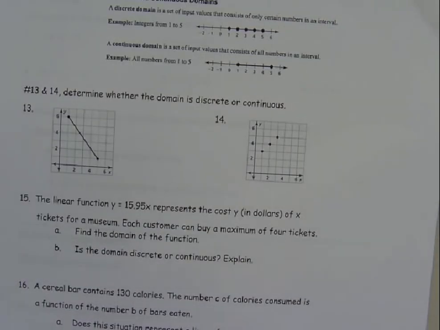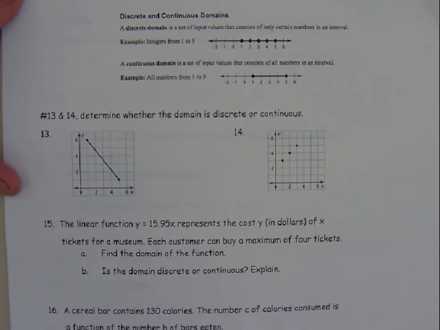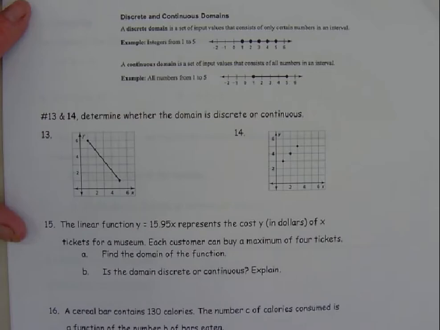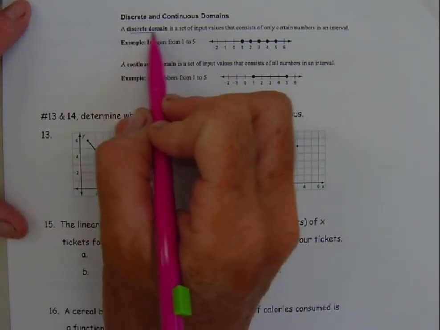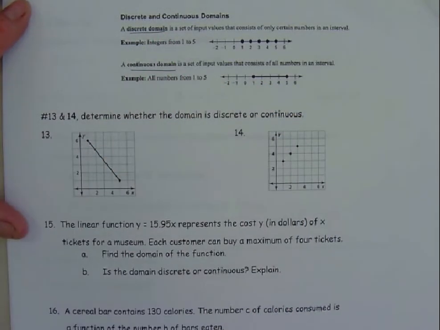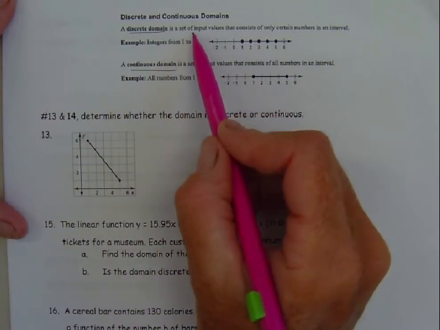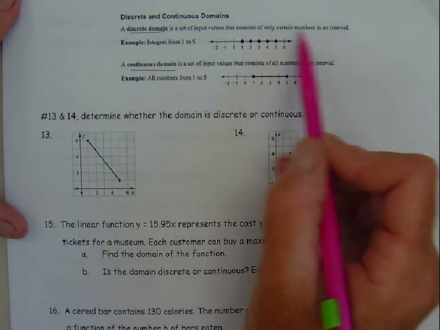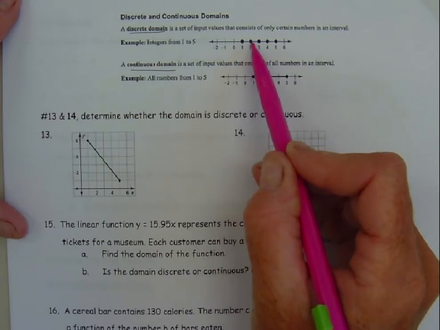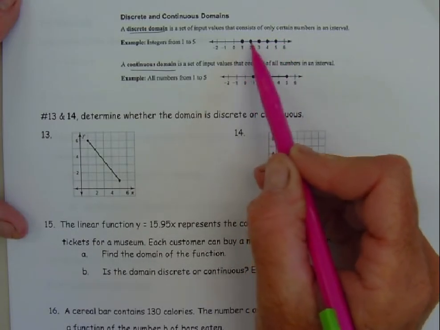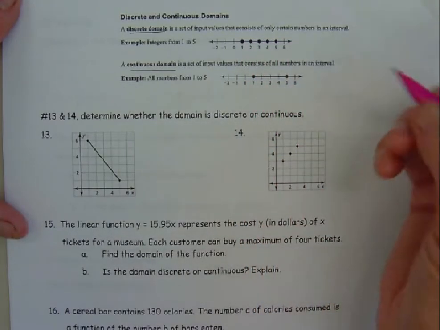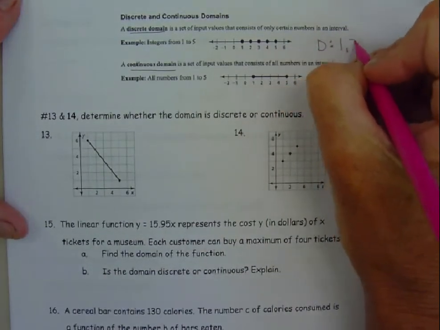So the next thing we're going to talk about is whether something is discrete or continuous. When we look at graphs, you're going to look at these things called discrete domains and continuous domains. A discrete domain is the set of input values that consist only of certain numbers. So for example, if you notice, these are all dots. The domain here would be 1, 2, 3, 4, and 5. So you would write that as a list.